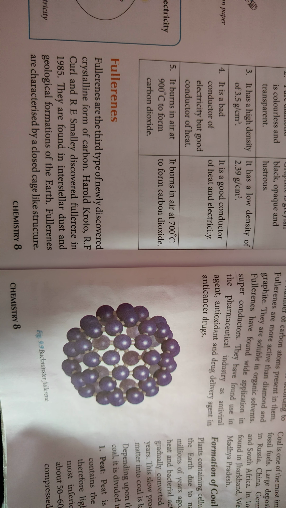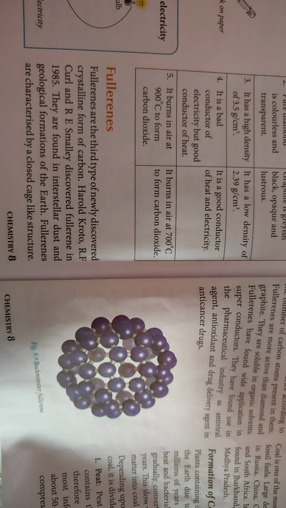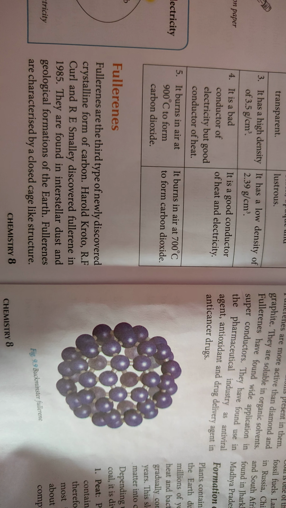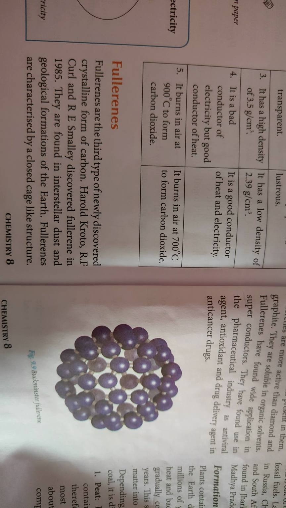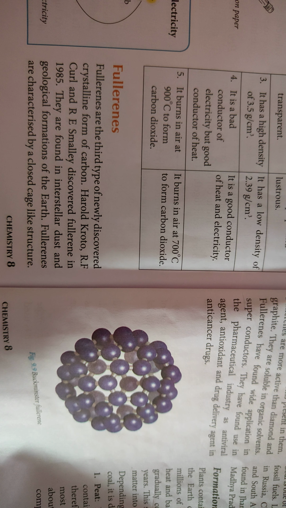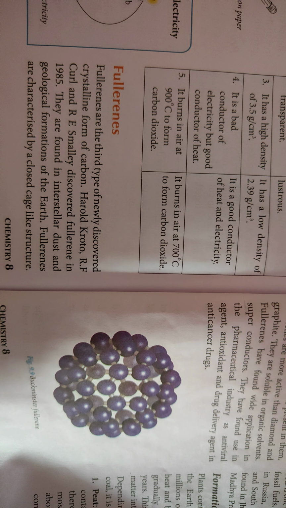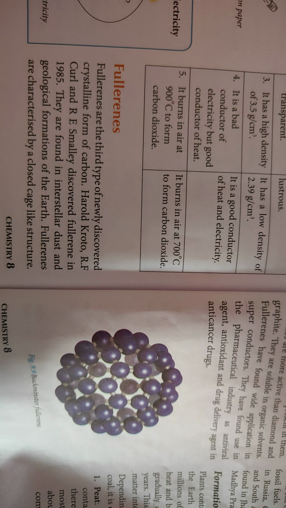Students, today we will be learning about the fullerenes and the amorphous forms of carbon. So students, first of all, we will learn about the fullerenes. It is the third type of the newly discovered crystalline form of carbon. We know about the two forms, that is the diamond and the graphite. But fullerene is the third type, a newly discovered crystalline form of carbon.